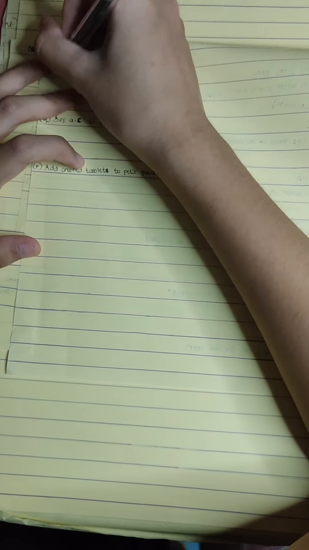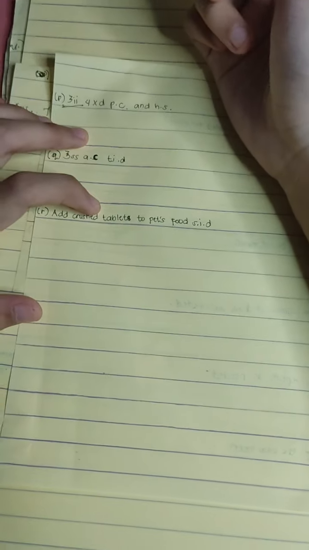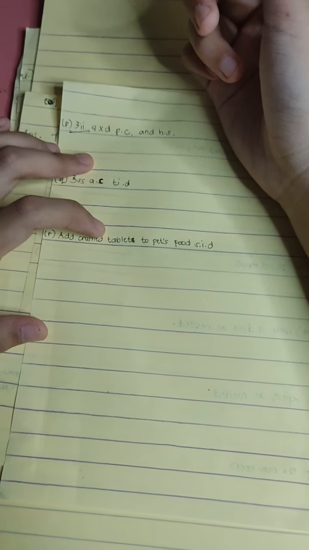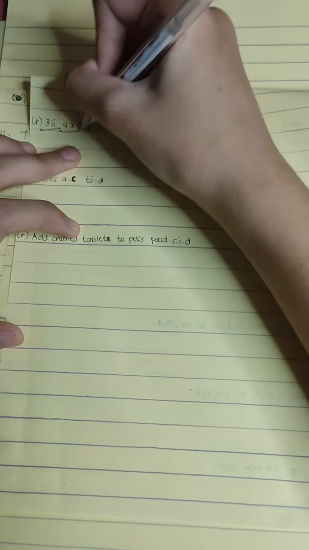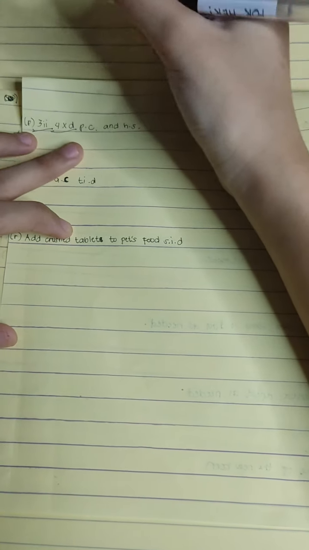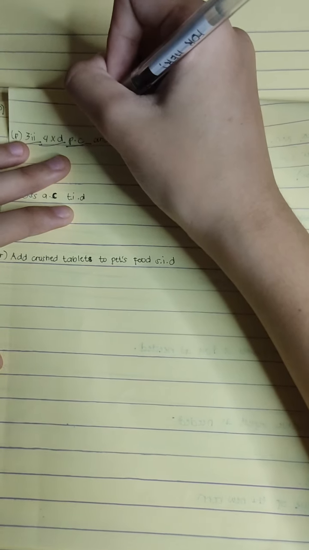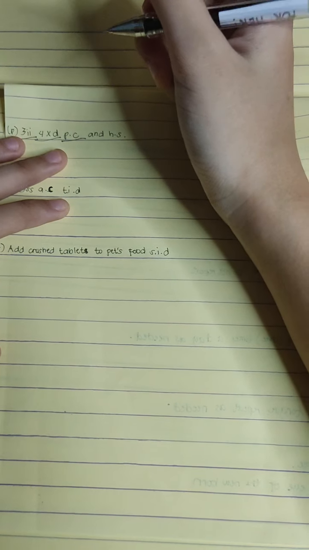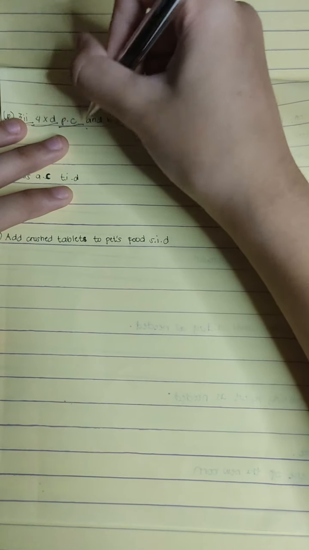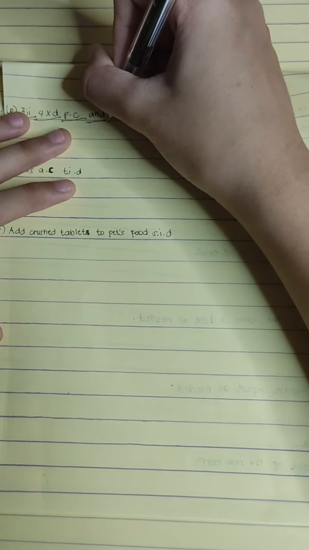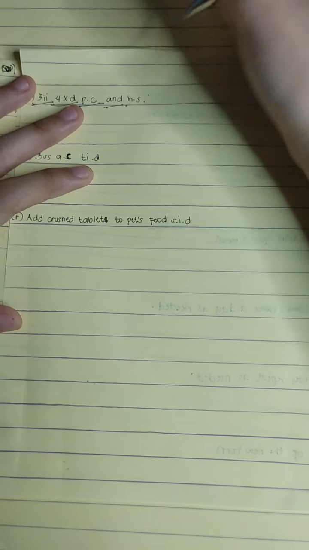2 dram. So we need to convert this. 1 dram is equals to 1 TSP. So 2 dram is equals to 2 TSP. 4XD is 4 times a day in English. So PC is post cibus in Latin, which means after meals, and it is already English. Then HS is hora somni in Latin, which means at bedtime.